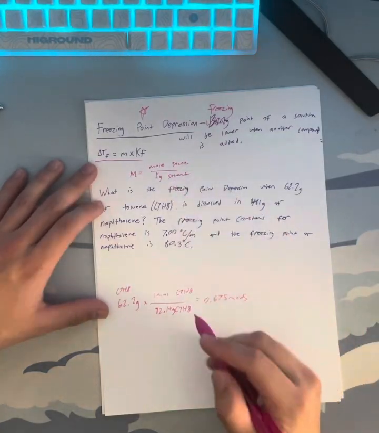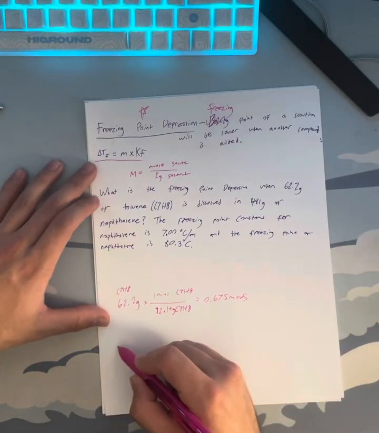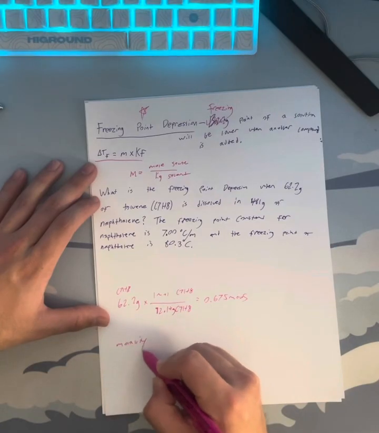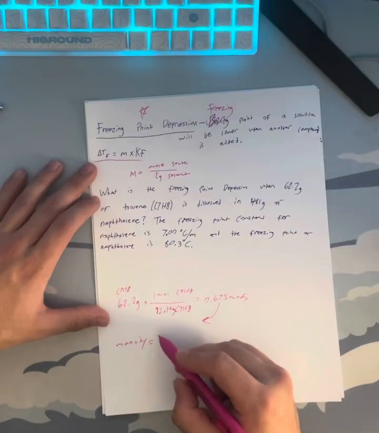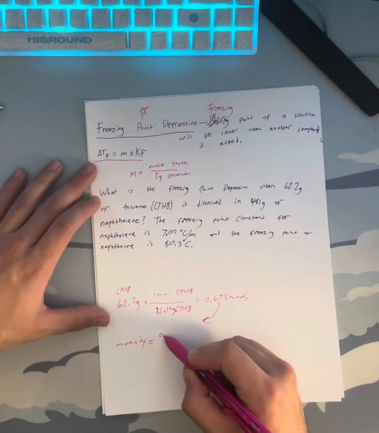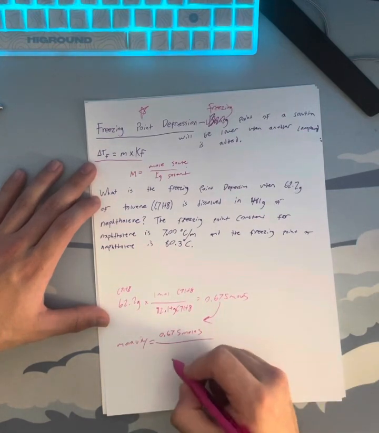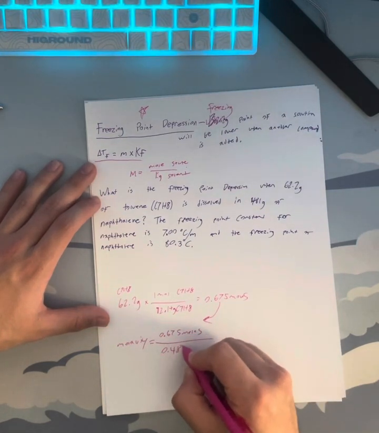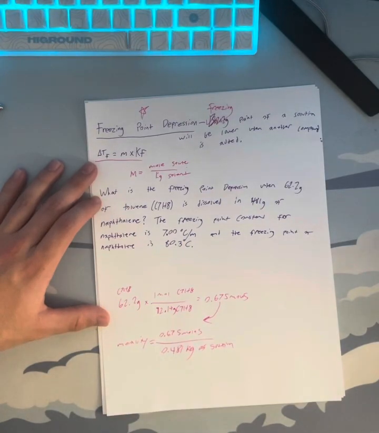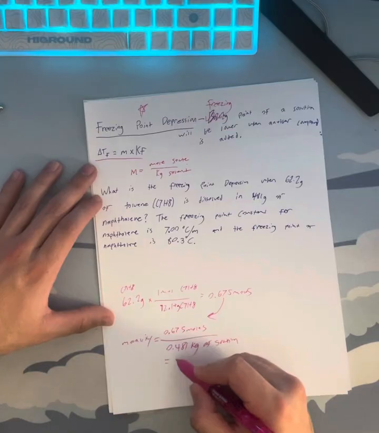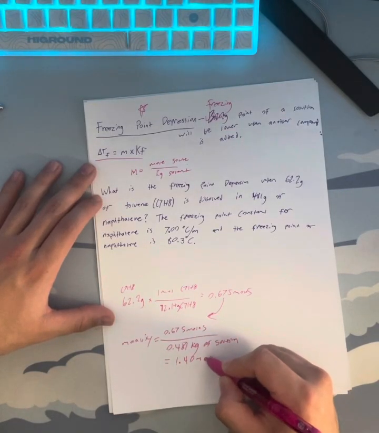So our molality will be, molality equals, bring this on top into this equation. So moles of solute is 0.675 moles over 0.481 kilograms of solvent, which gives us 1.4 molality.